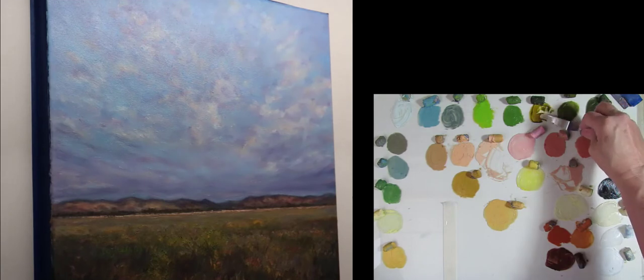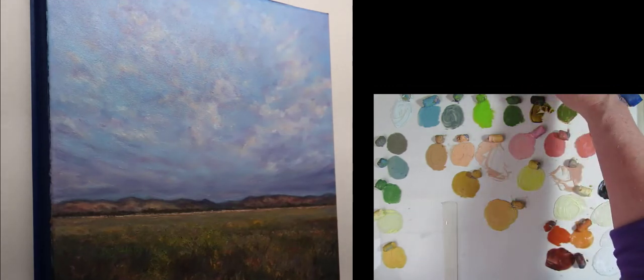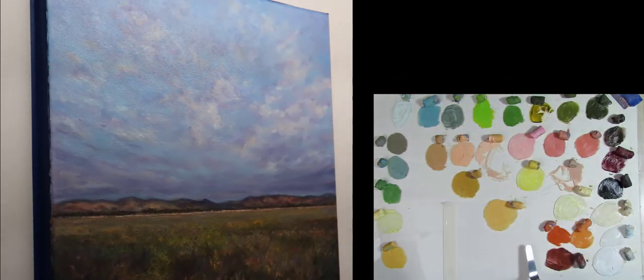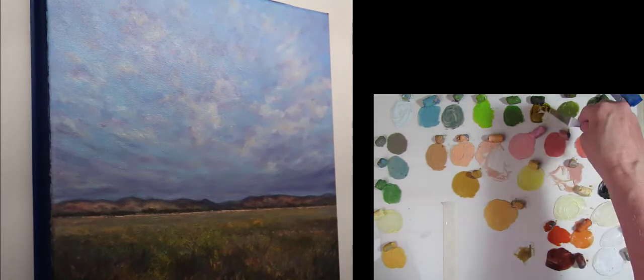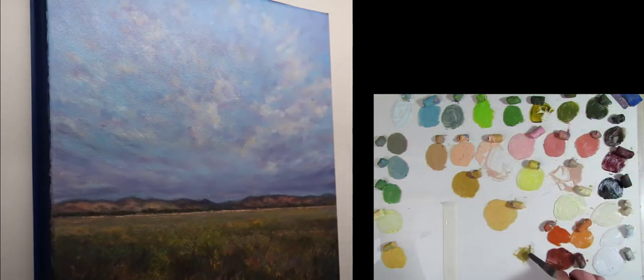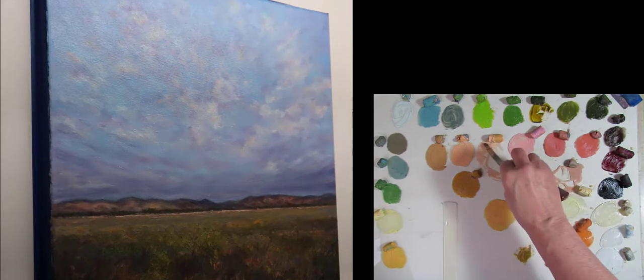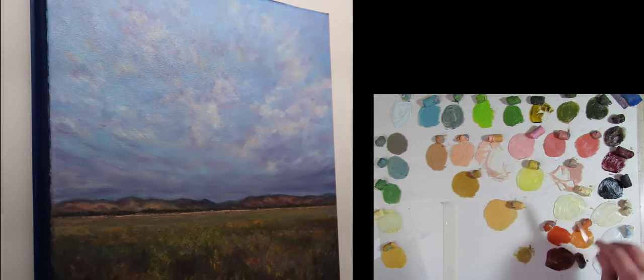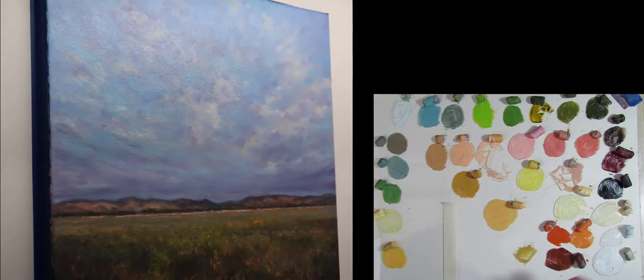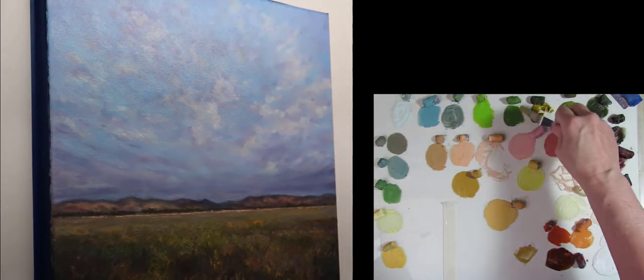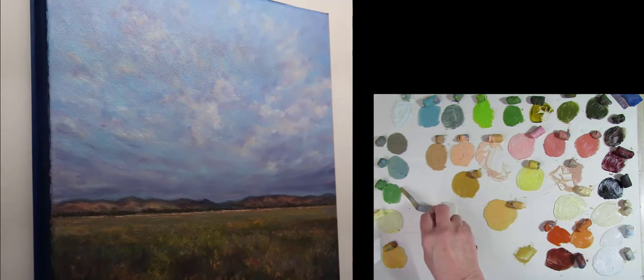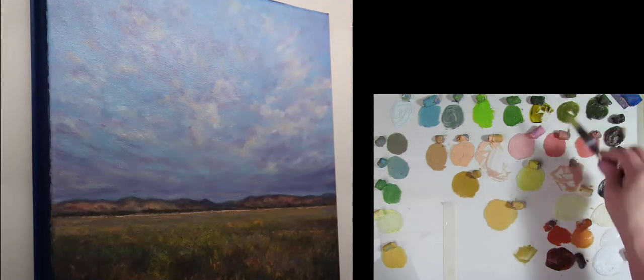Oh, maybe a little more. Oh, you can't see that. Okay, so let's just bring it down here. So there's this green here, which is kind of a glazy color. It's a little more transparent, and I need something with a little bit of this maybe.